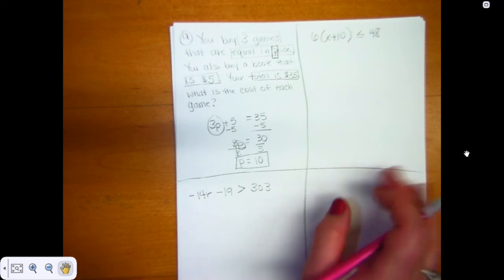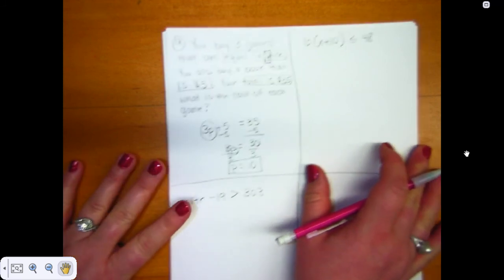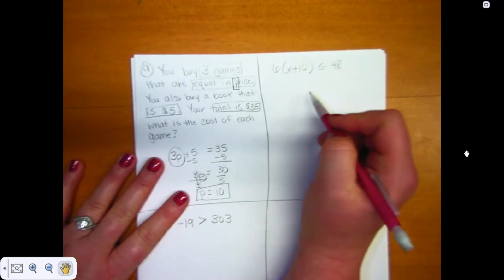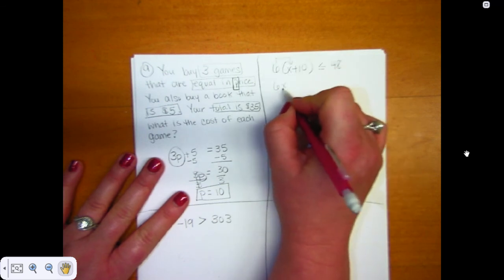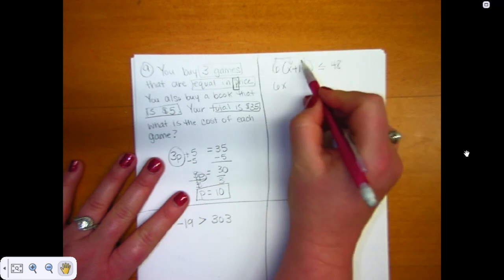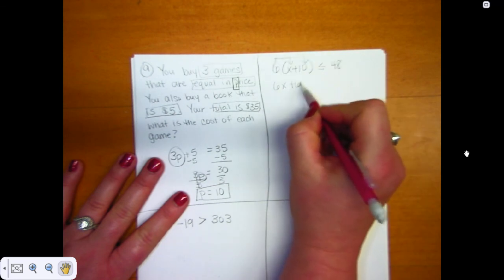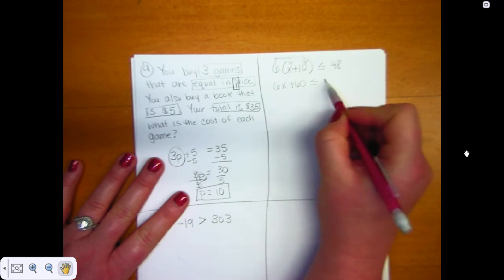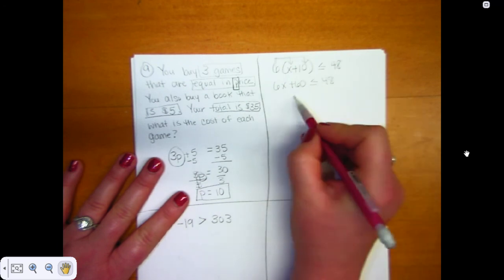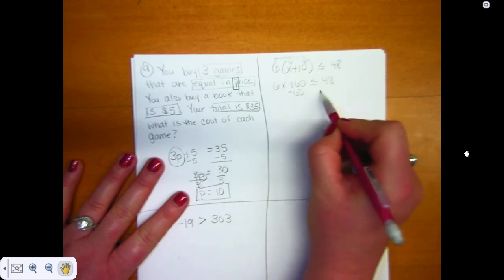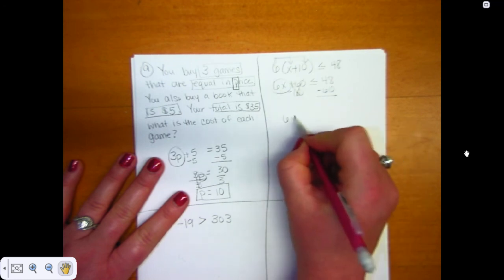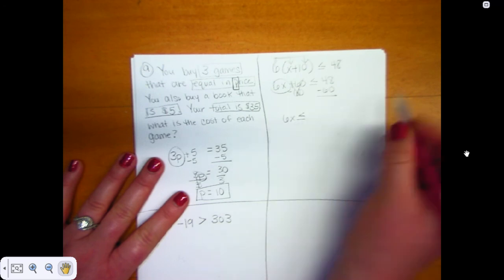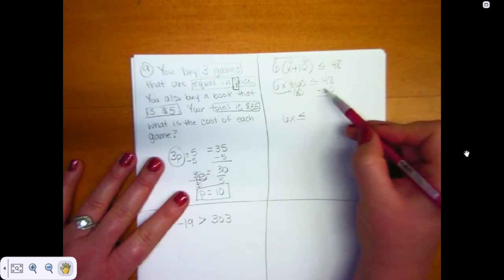Okay, let's practice a couple more inequalities. And you do it the same way. You're going to distribute first. So we have 6 times x, which is 6x. We have 6 times +10, which is +60, and it's less than or equal to 48. So we're going to subtract 60 from both sides. This goes away. We're left with 6x is less than or equal to. I see that I have a positive and a negative, which means I'm going to subtract.